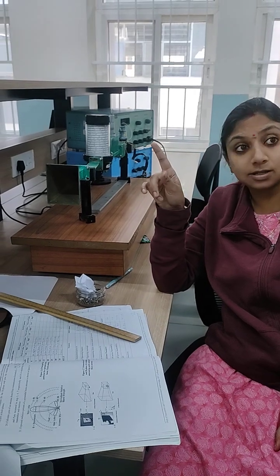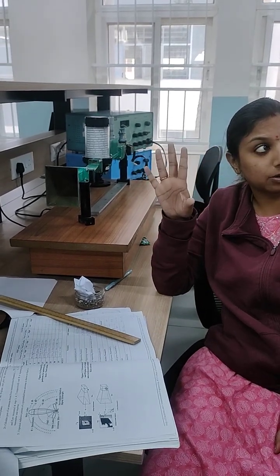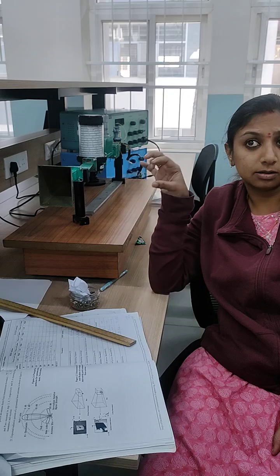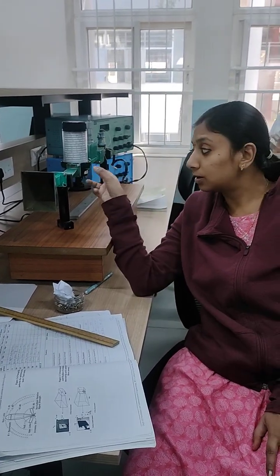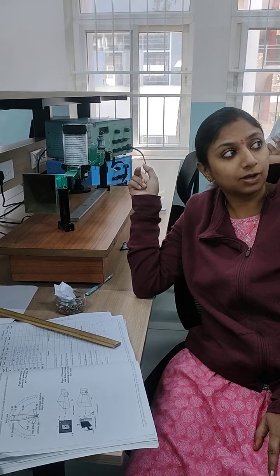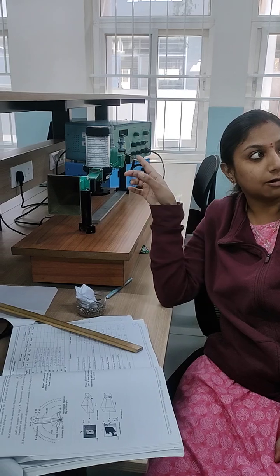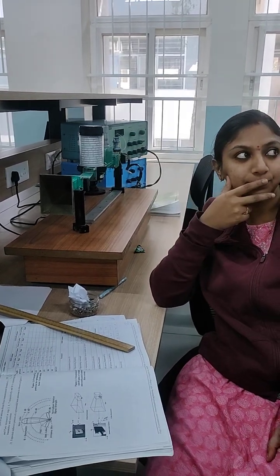Once you get the highest one, that is mode 1, and then you can start your experiment. Note the operating frequency, get back to the same highest graph, and then switch HT off.